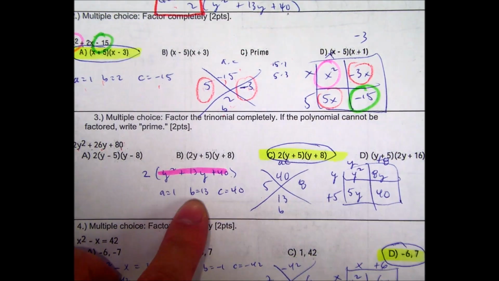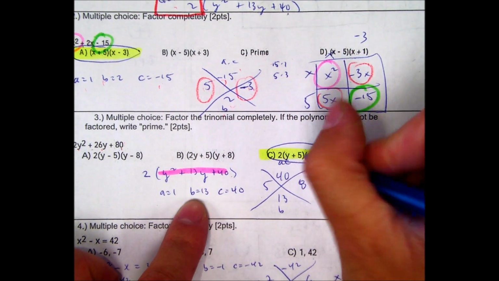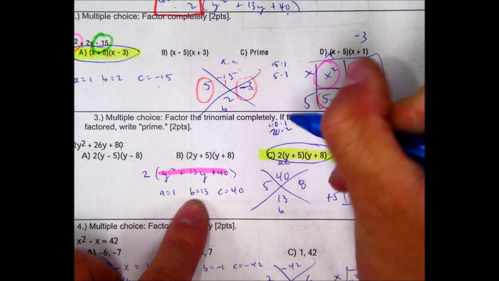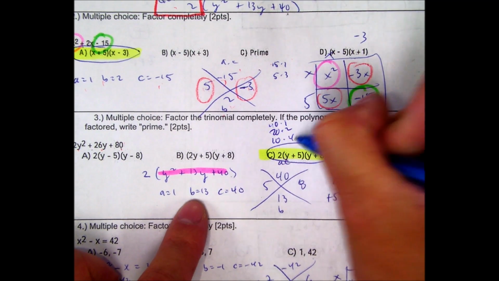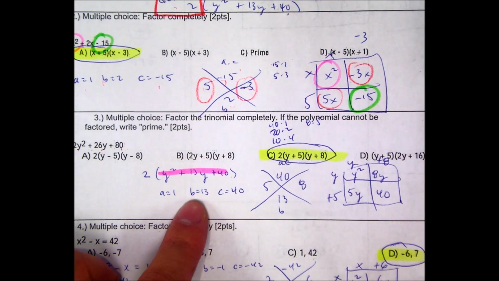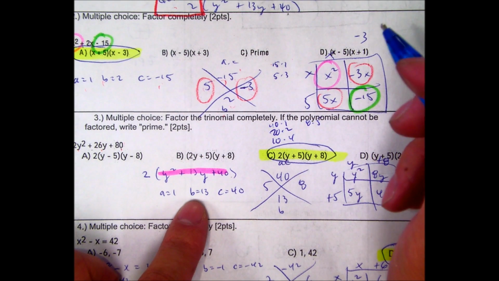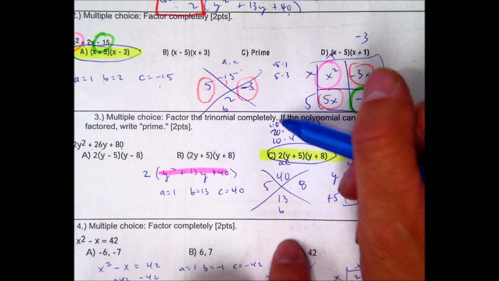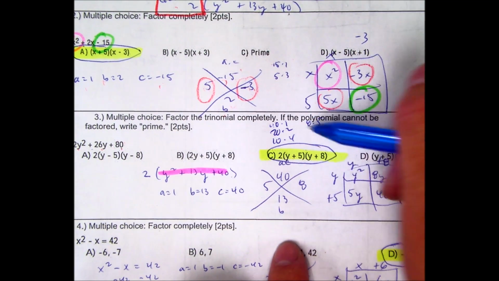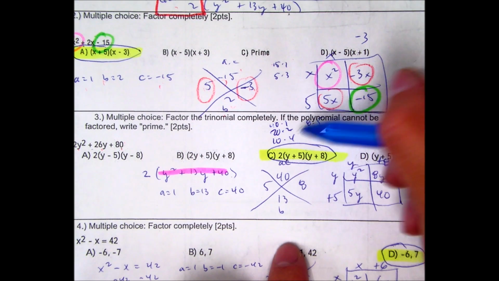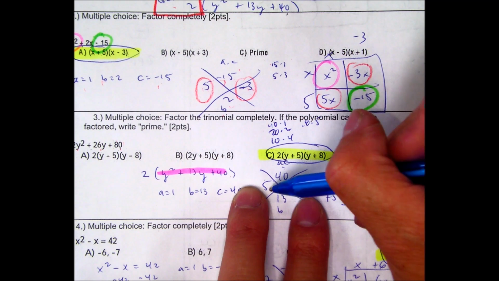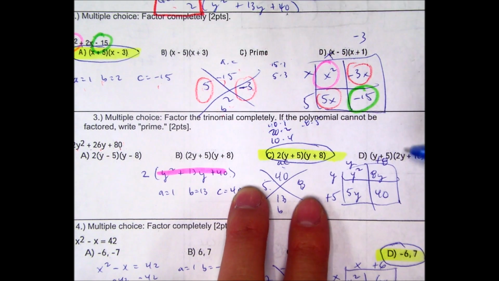If you wanted to write out all the factors of 40, there would be 40 and 1, 20 and 2, 10 and 4, 8 and 5, and I can't think of any others. The reason I write the bigger numbers on the left is in case you ever have to subtract them. I'm looking for ones that add up to be 13. So 8 and 5 multiply to be 40, but add to be 13.